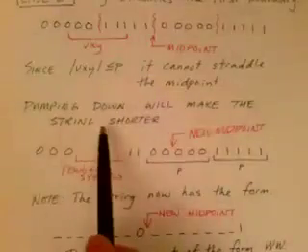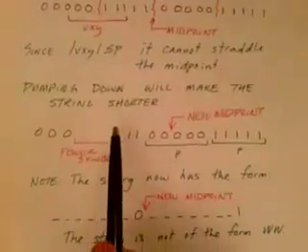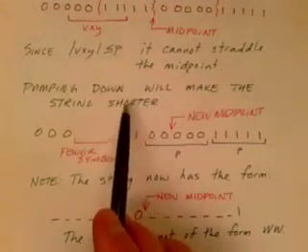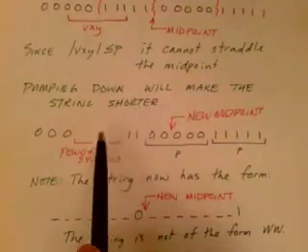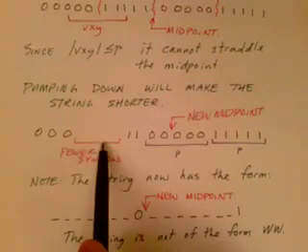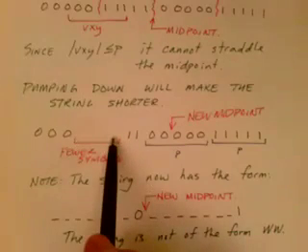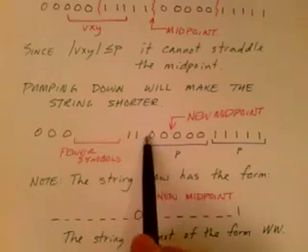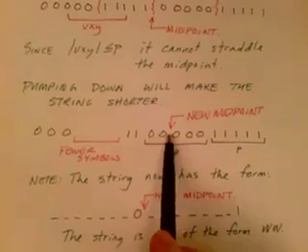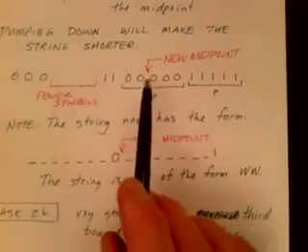So now let's pump down. This is a case where we can demonstrate pumping down. It's going to make the string shorter. It's going to make the first part of the string shorter. We're going to pump it down right here, and we're going to lose a few characters. That's going to shift the midpoint over here. Now we have a similar argument to before.